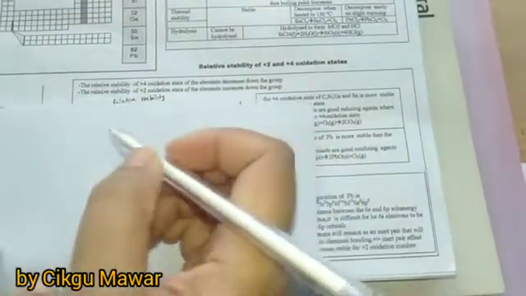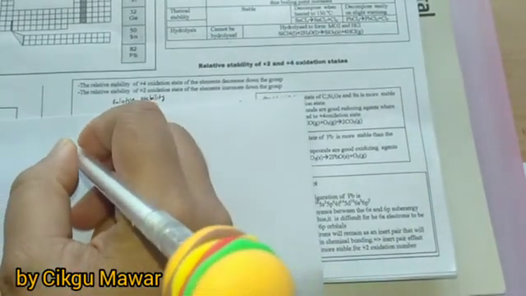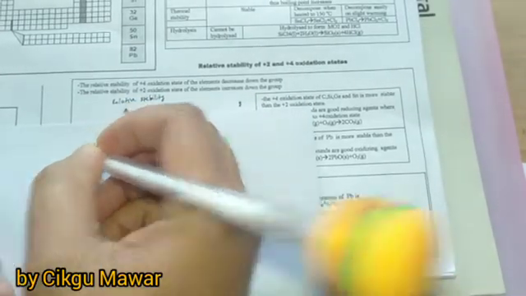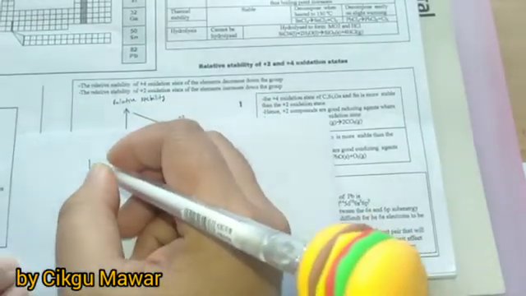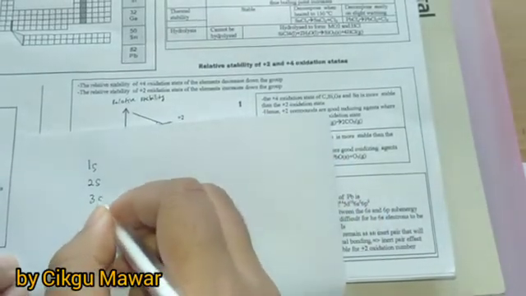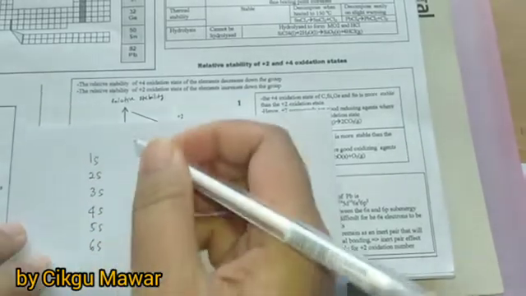First we must apply the Aufbau Principle. I hope all of you already know the definition of the Aufbau Principle. So 1s, 2s, 3s, 4s, 5s, 6s, and so on.